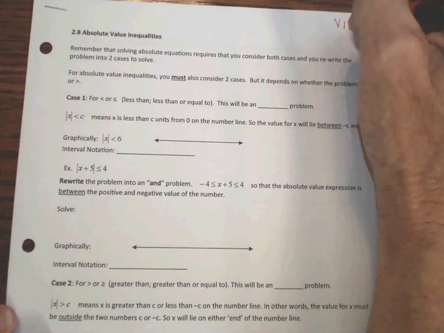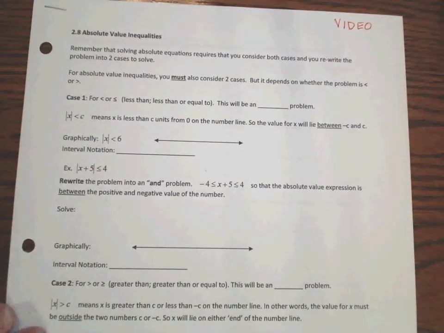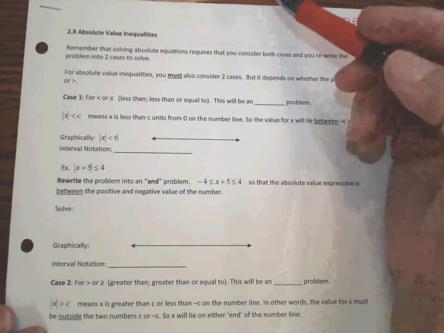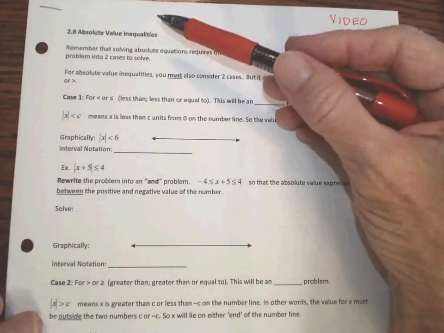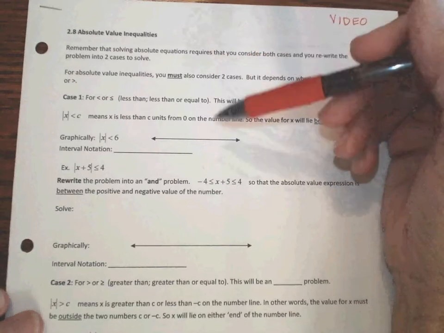Okay, these are the notes that I'll be covering in class for 2.8, and this is absolute value inequalities. Now, to this point, we did absolute value equations, and then we've also talked about inequalities. So this is basically putting those two concepts together.